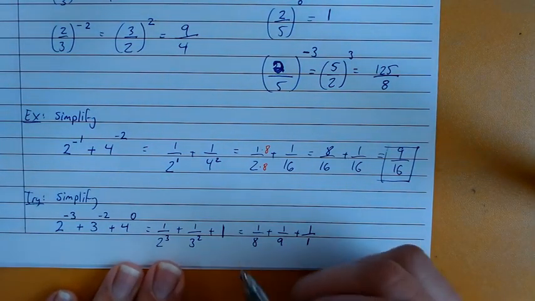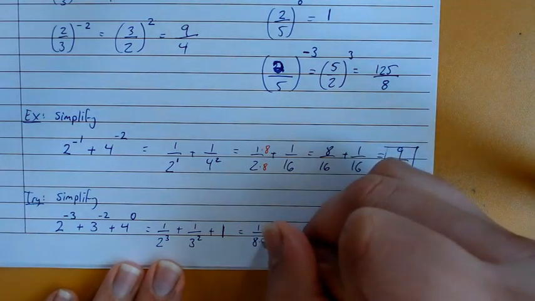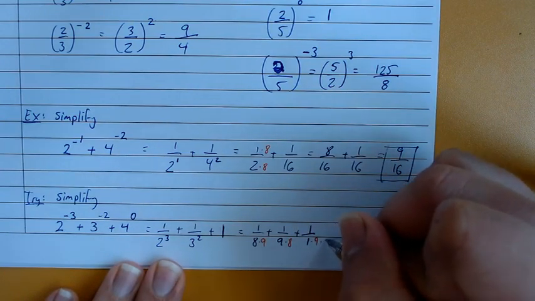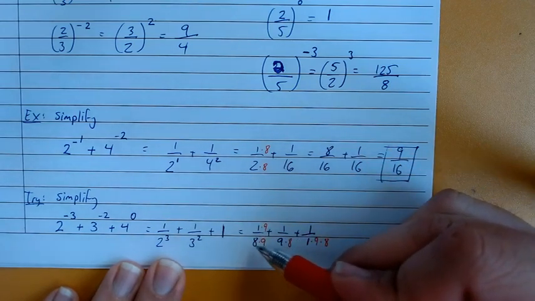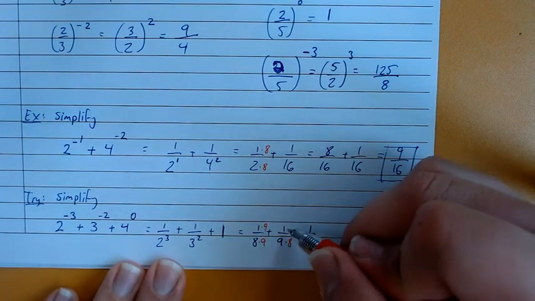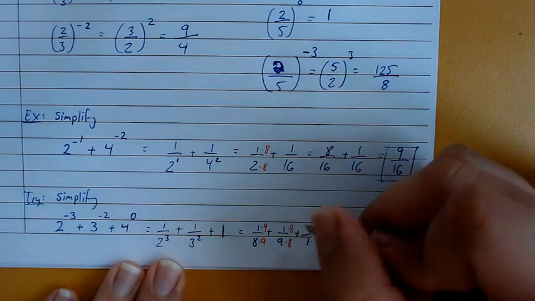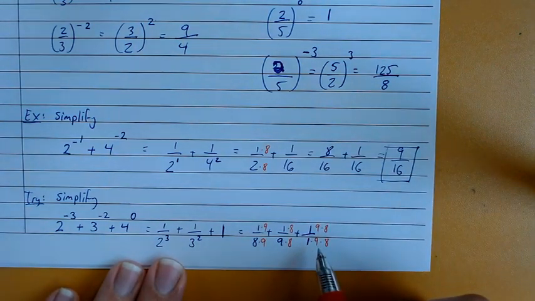A common denominator here, notice these have no common factors, so the common denominator is going to multiply those together, like that. 8 times 9. So this one needs a 9 top and bottom. That way it has a denominator of 8 times 9. This one needs an 8 on top and bottom. That way it has a denominator of 8 times 9. And this needs both an 8 times a 9 on the top and bottom. That way it has a denominator of 8 and 9, just like these do.